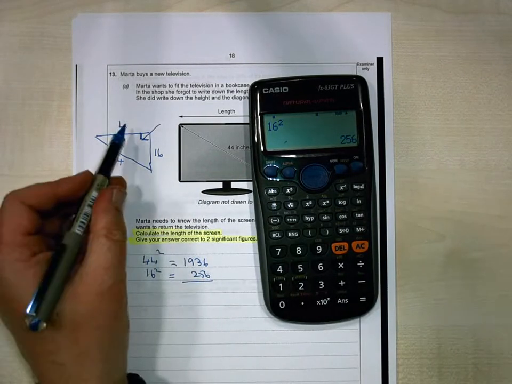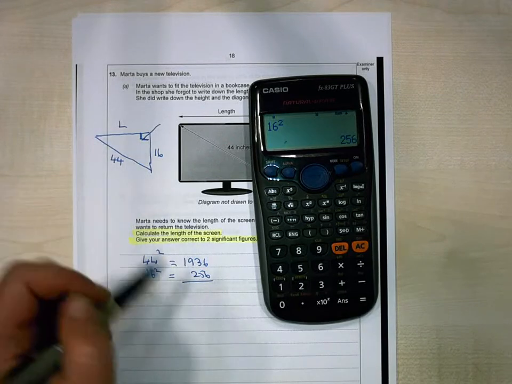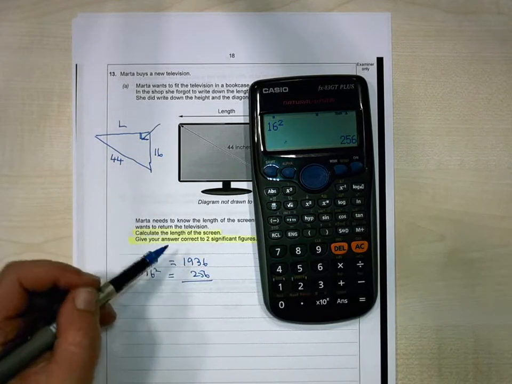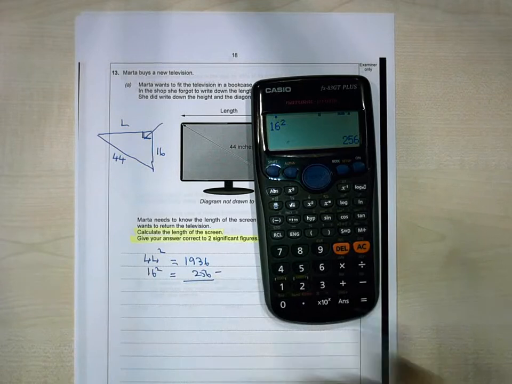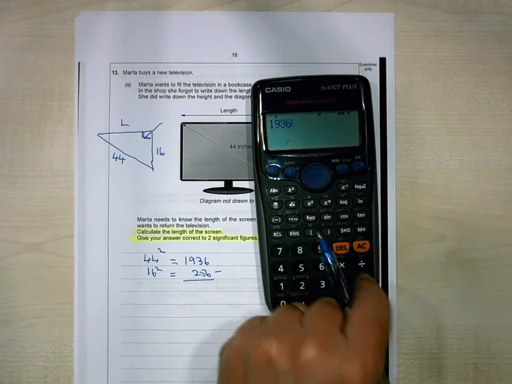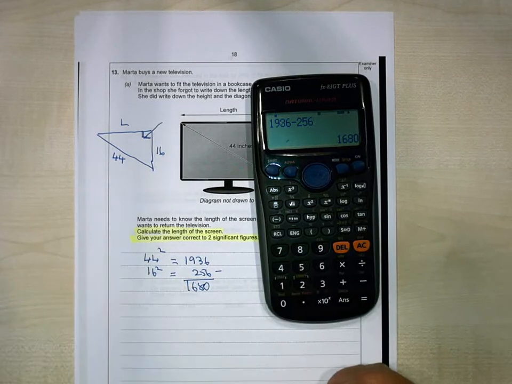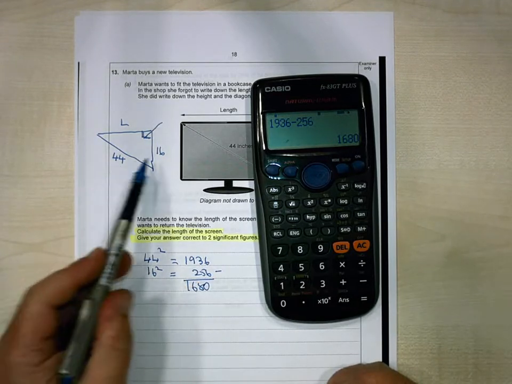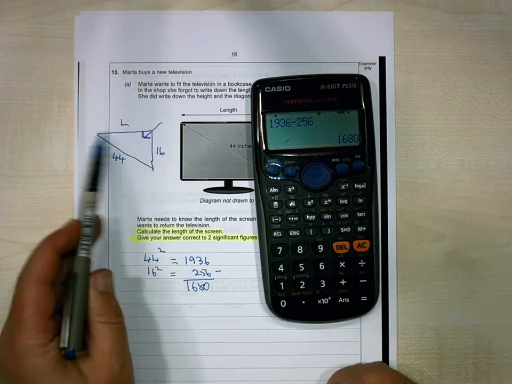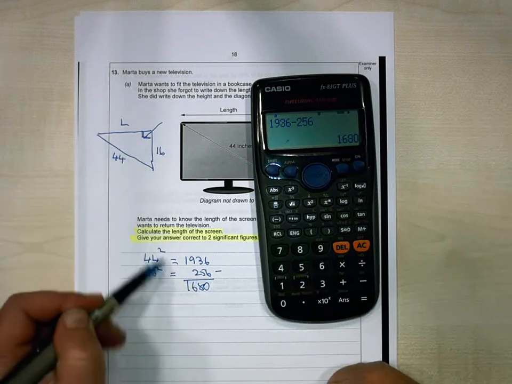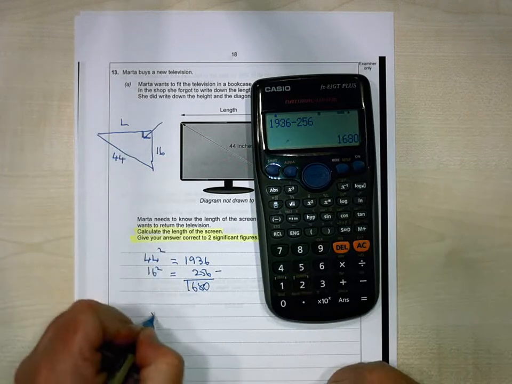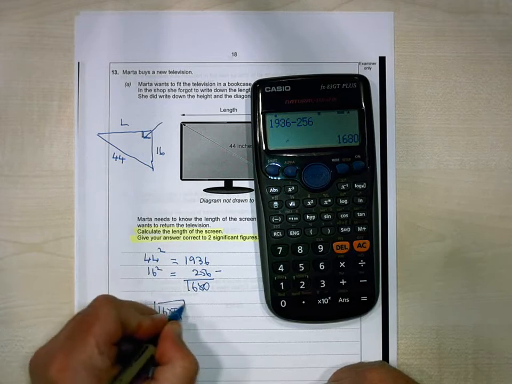So that's the larger side. I'm trying to find the smaller side, so I need to make the outcome of that smaller. I need to subtract. So 1936 take away 256 is 1680. And then I don't want to work with squares, I want just the length of the side, so I have to do the opposite of squaring, which is square rooting.